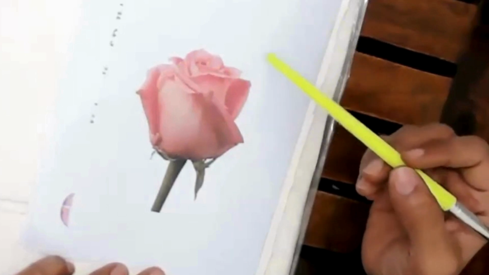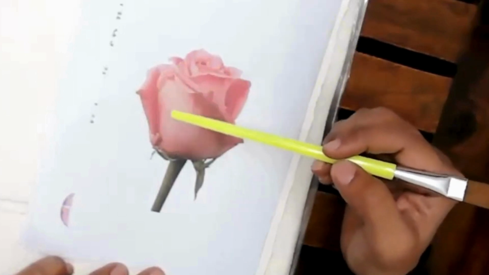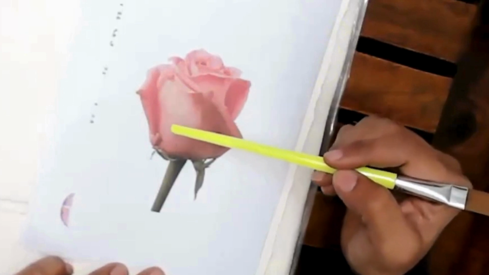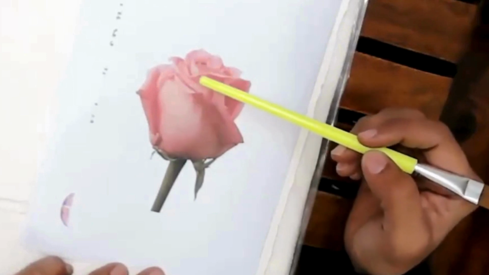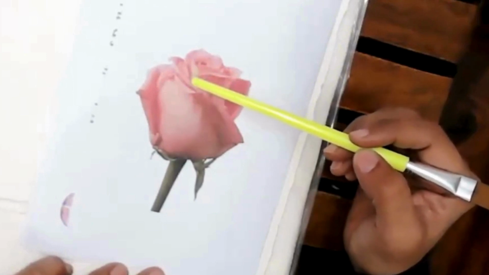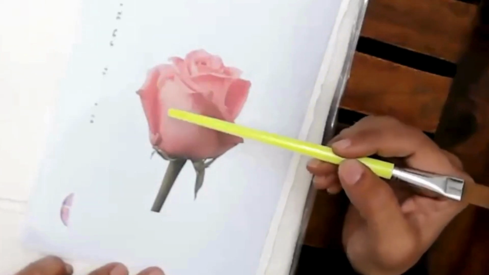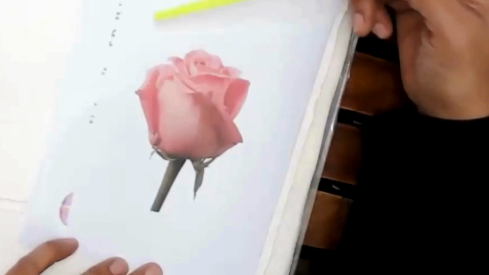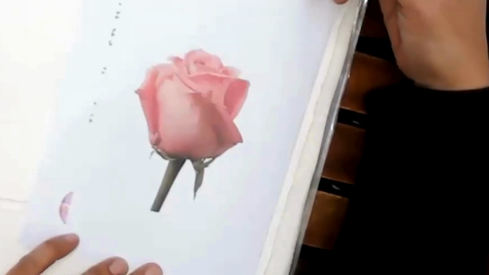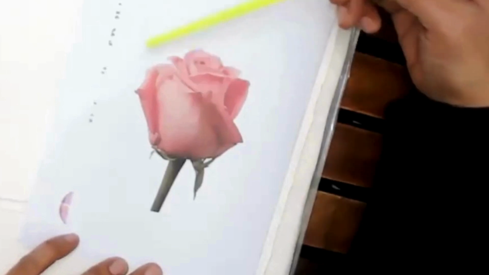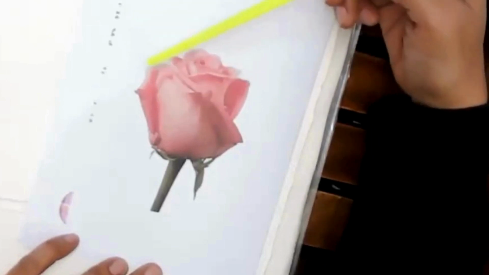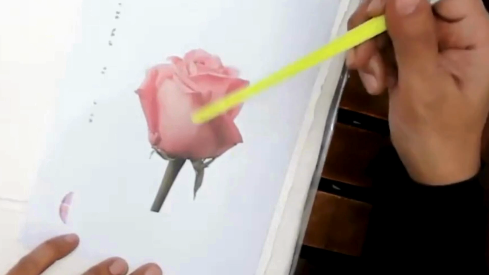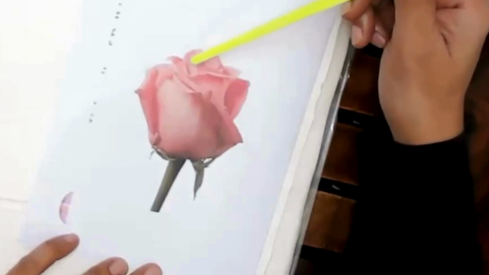Now we must also understand what are the lightest lights, which is this area. This section, which is in the light area, is the lightest lights, along with some others, which is here and here. What does it tell us? It tells us that the source of light is somewhere coming from this end. When it is coming from this end, the light is directly falling over here. That is why we say that this is the lightest light, as well as on some of these petals.